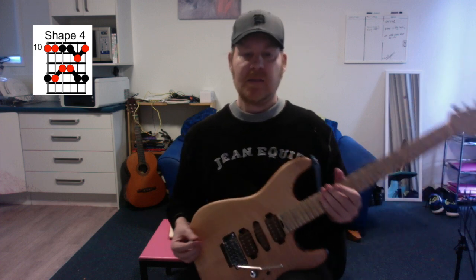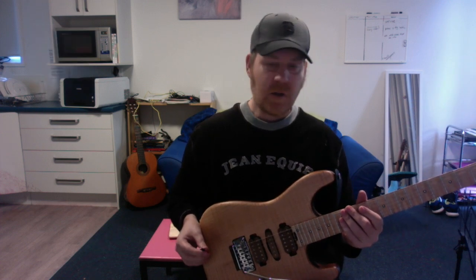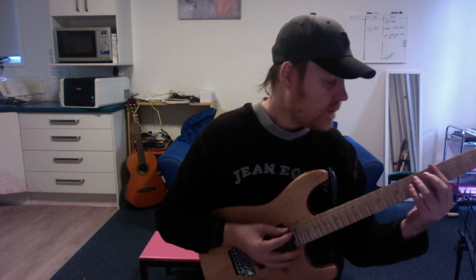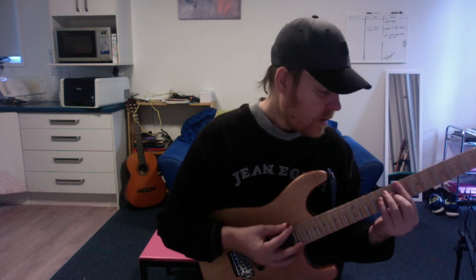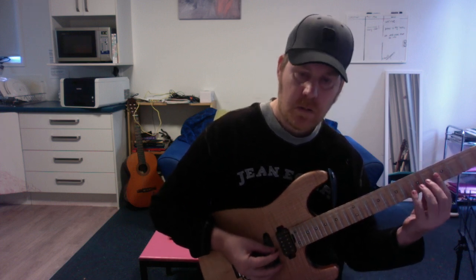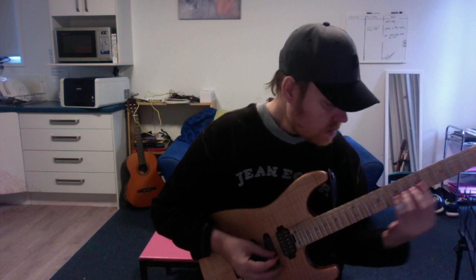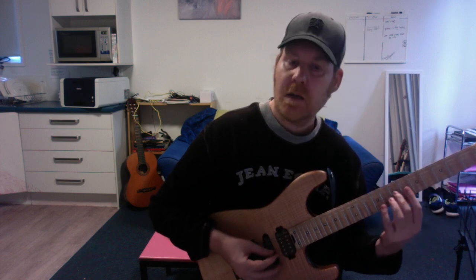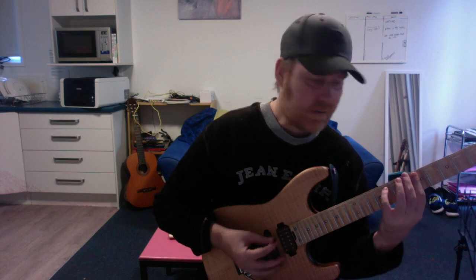Say if we take any unrelated chord progression, for example this, 2, 3, 4, 1, 2, 3, 4. So I'm going from G major to B flat, shape 1 here, sorry, shape 2, shape 2 on the 6th fret from B flat.